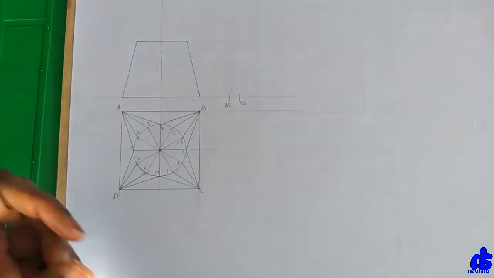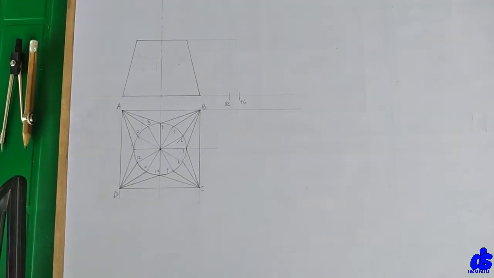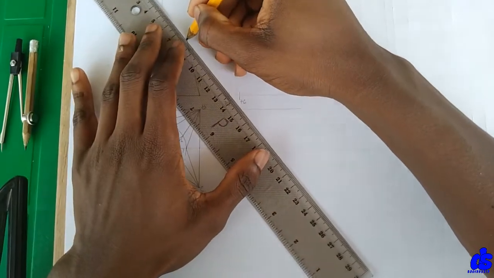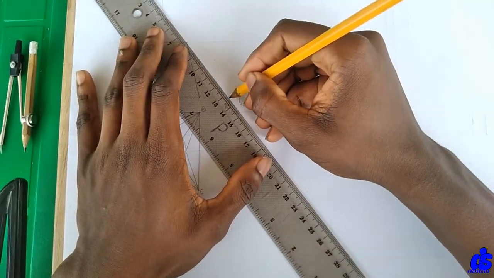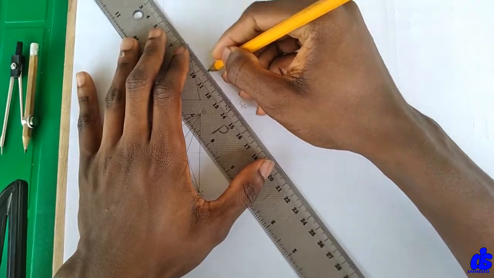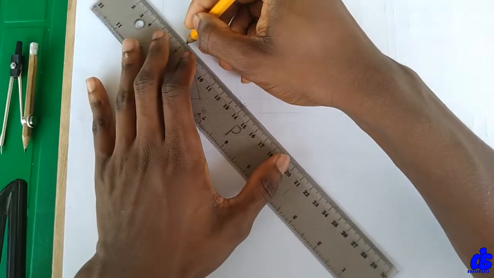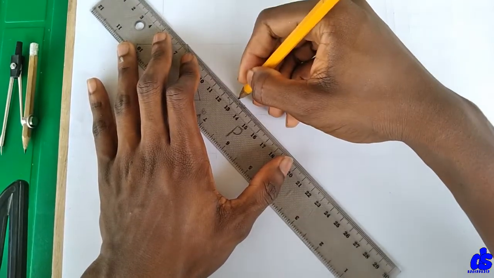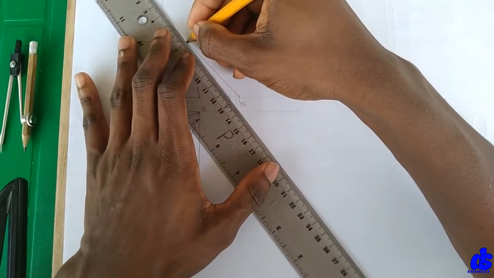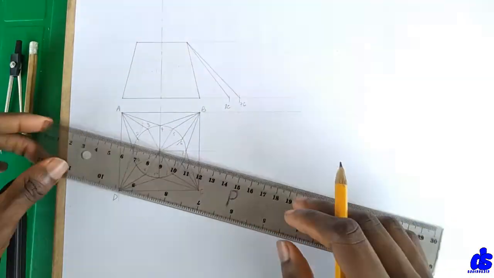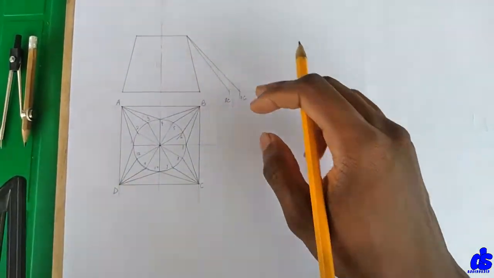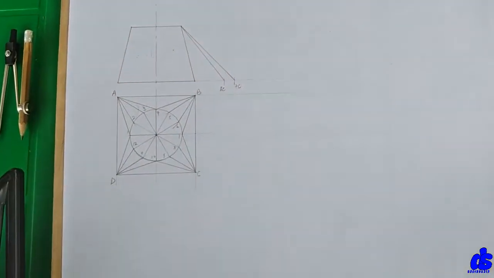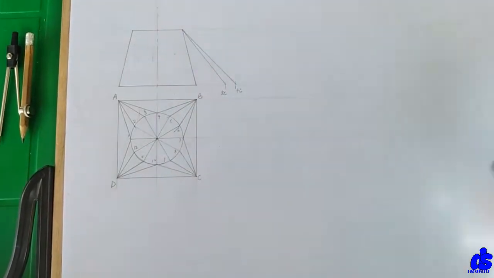Next, I'm going to join it to the top. And these two lengths become the true length for these parts. Alright, so we have the true length now for the various parts.